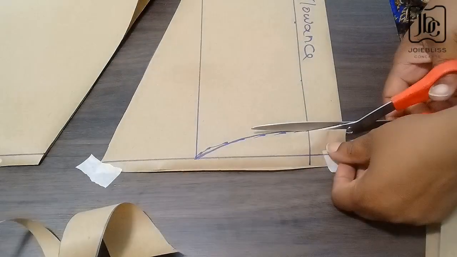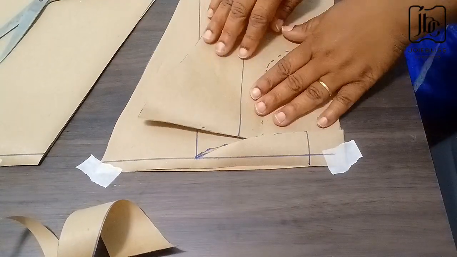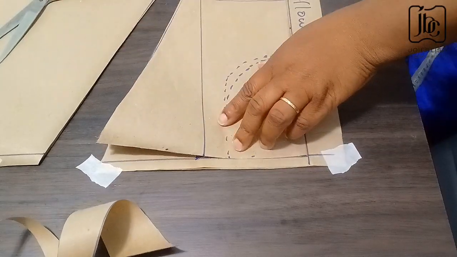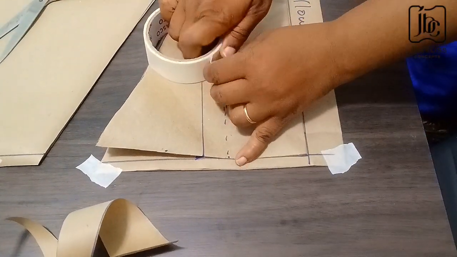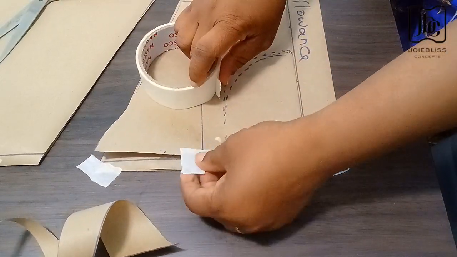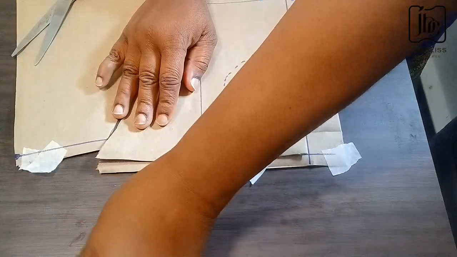So that's it. I'm cutting out the neck design. Then I will just place the front piece on it like this, so that the neck will align. Okay, the neck will align. So this neck design is dependent on you. In fact, later I was wishing I had even changed the pattern of the neck design, but it's fine.